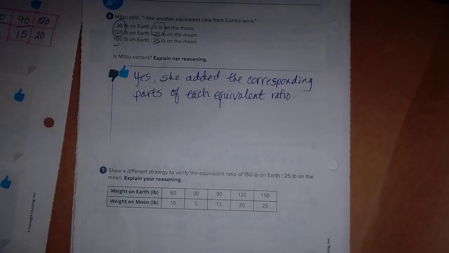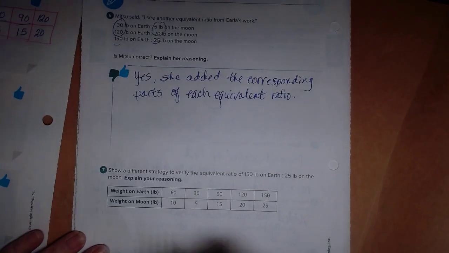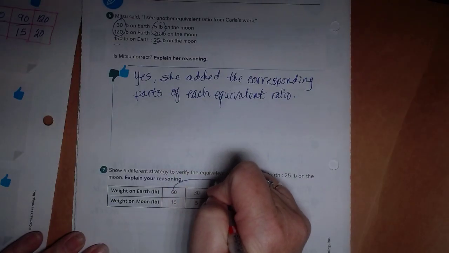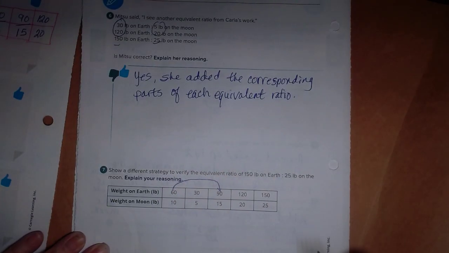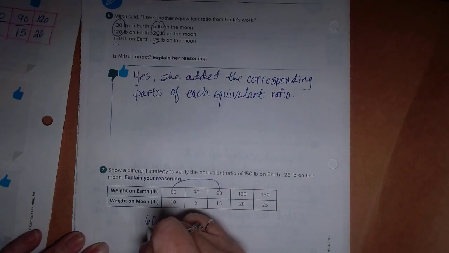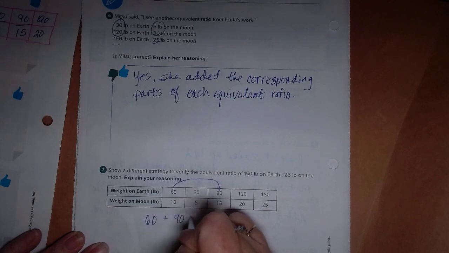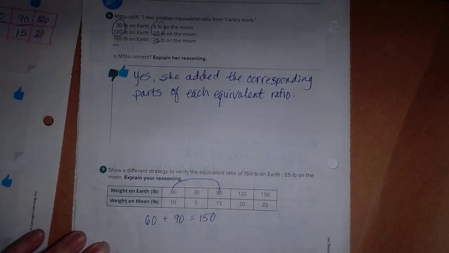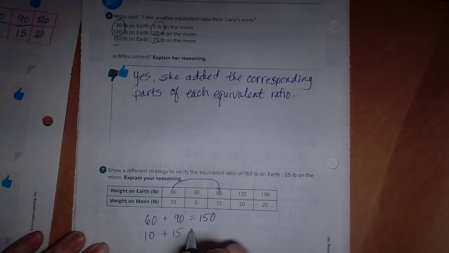Next it says, show a different strategy to verify the equivalent ratio of 150 pounds on Earth to 25 on the moon. So let's see. Could we add this 60 plus 90? 60 plus 90 equals 150. And its corresponding parts are the 10 and 15, and those together equal the 25.